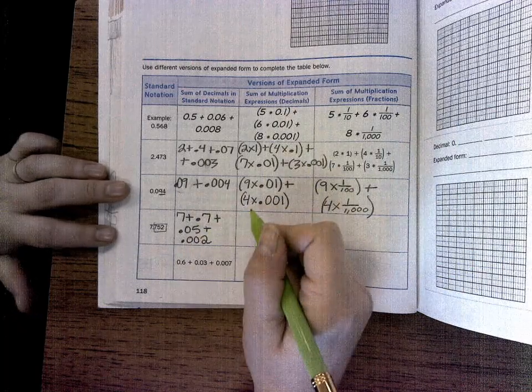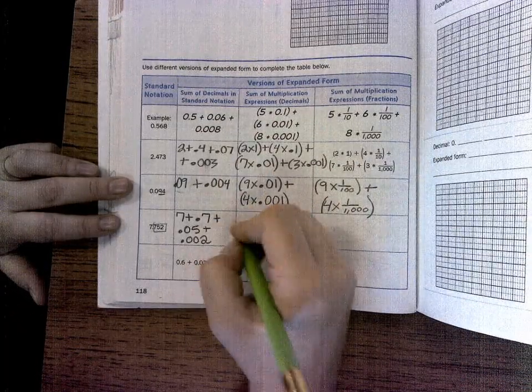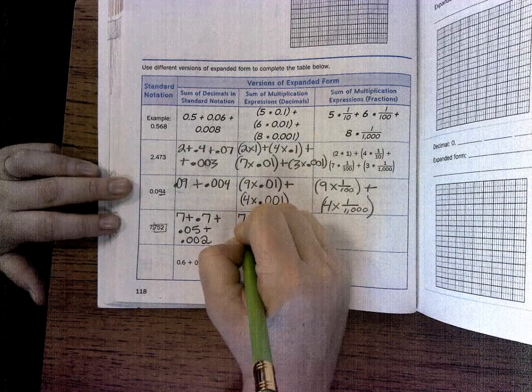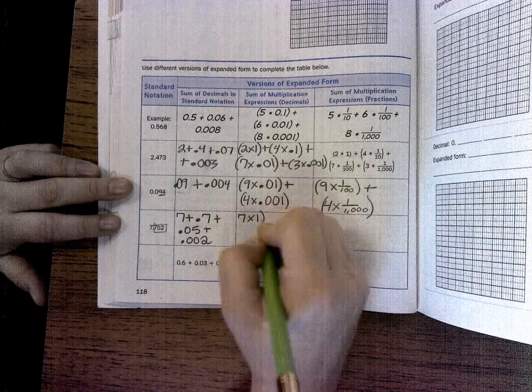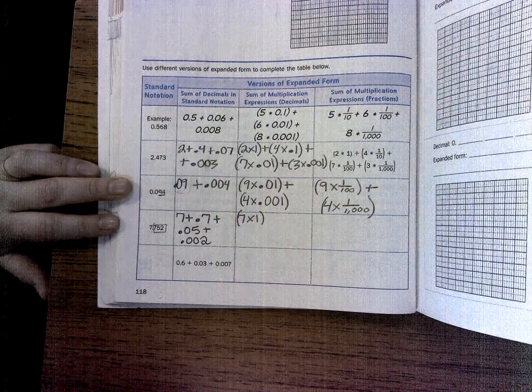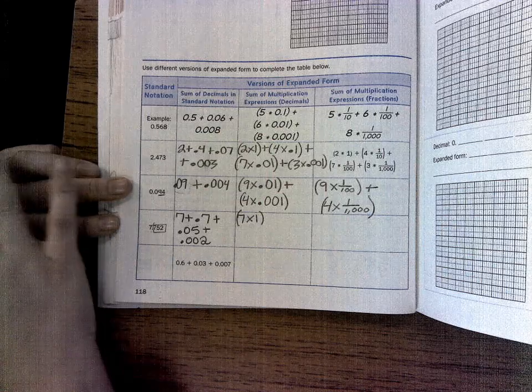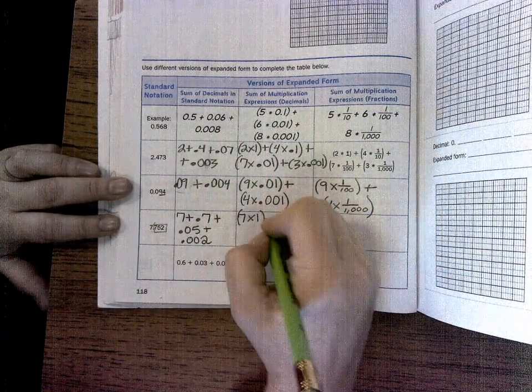Now we're going to break this down with some addition and multiplication. Our first digit is in the ones place, so it would just be 7 multiplied by 1. At any point in this video, if you feel like you understand this, you can pause the video, do the work, and then come back and check your answer.